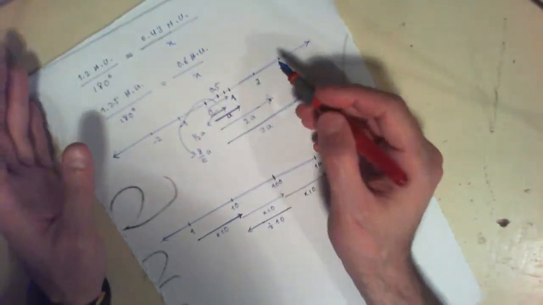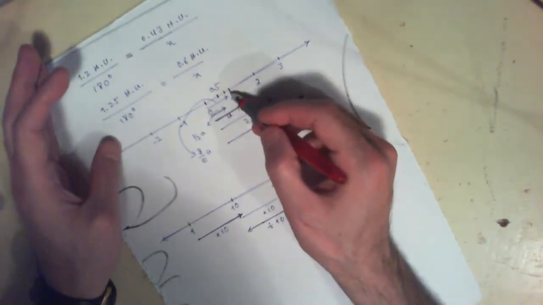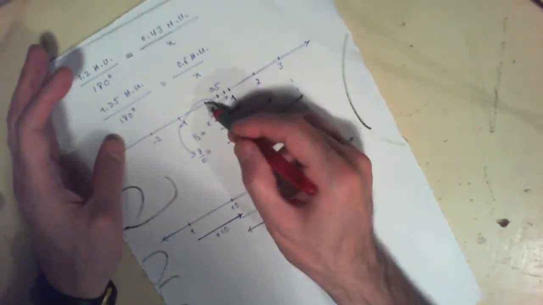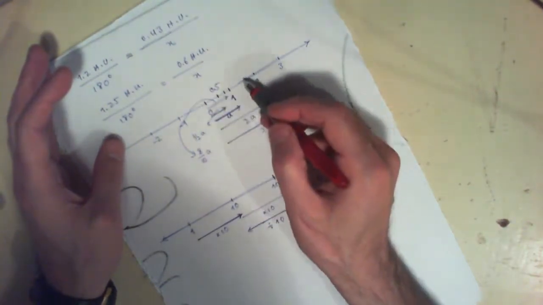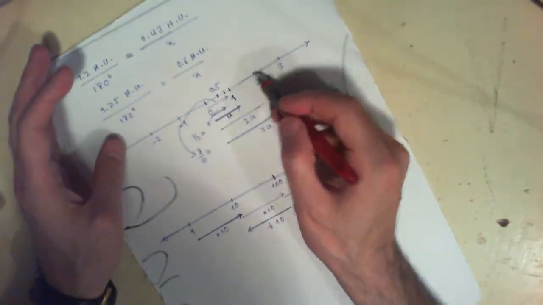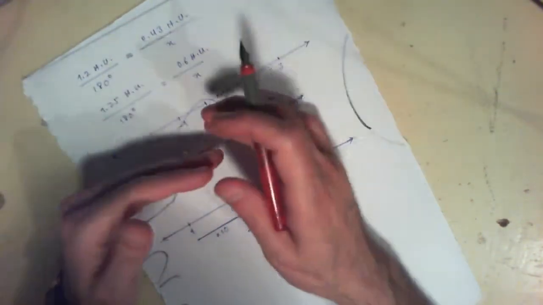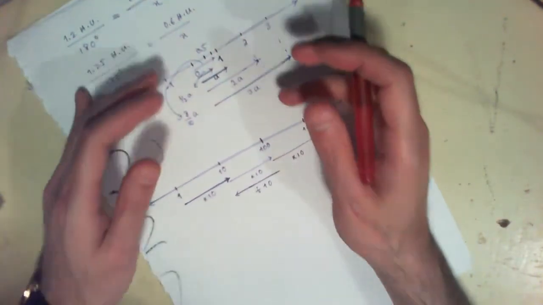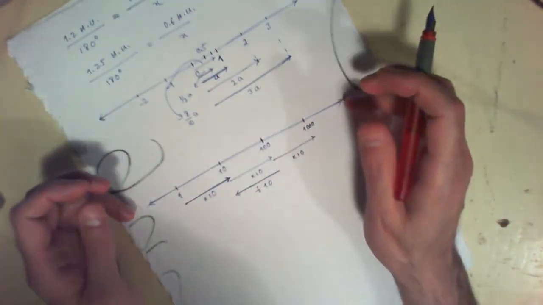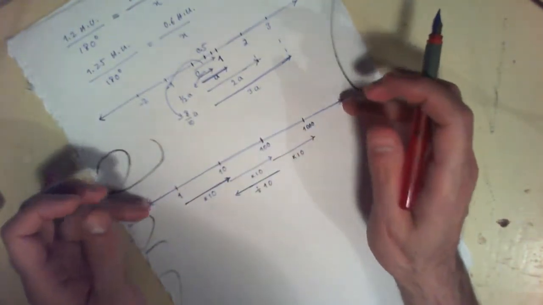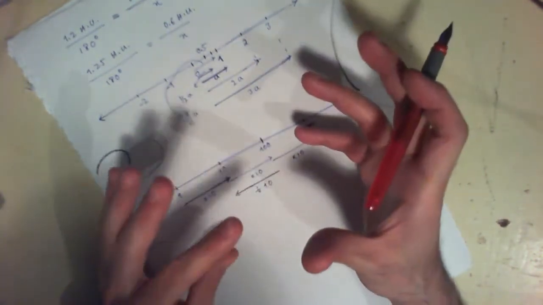If you think of this distance as 2, it's 2 times 1, or if this distance is 3, it's 3 times 1, and so on. So everything is proportional, but that proportionality is here as well, in a different way.